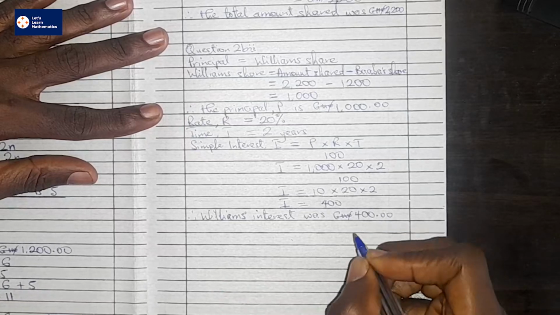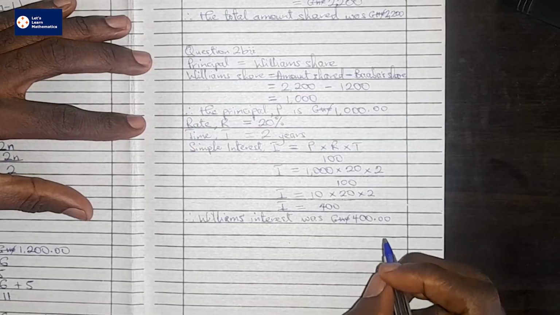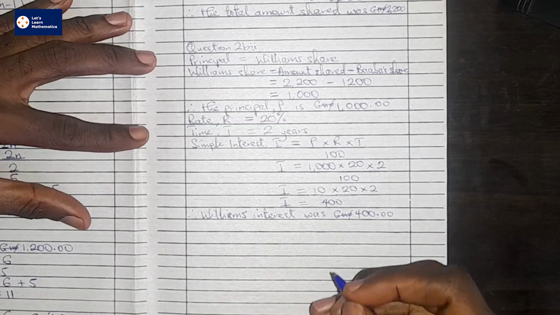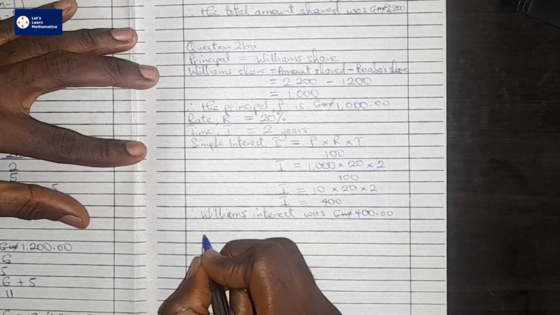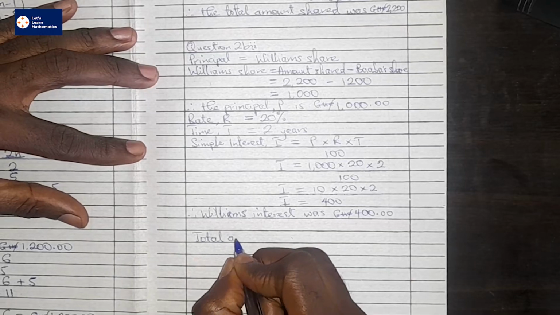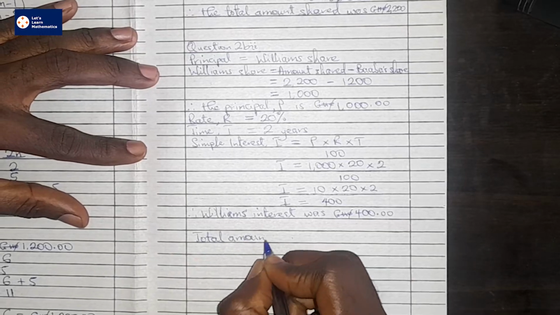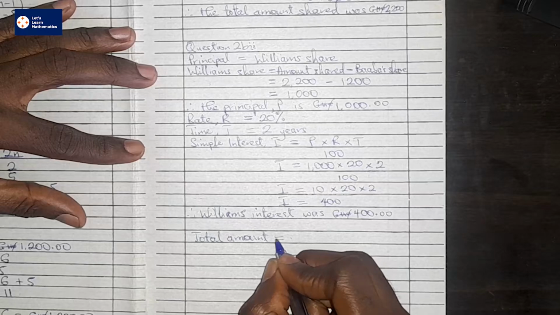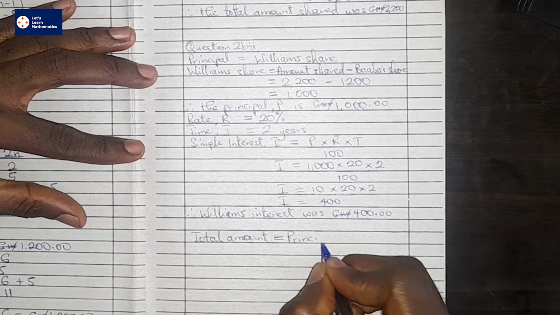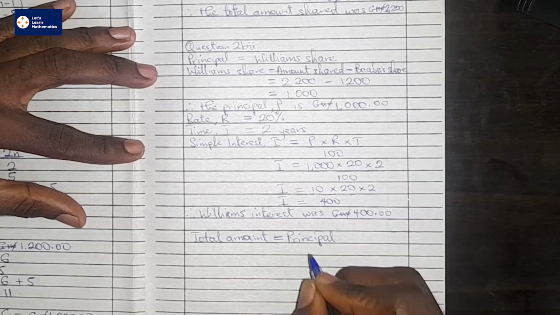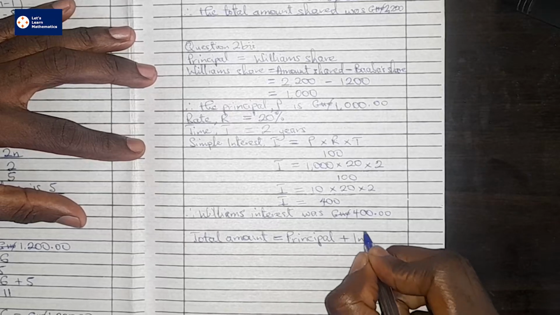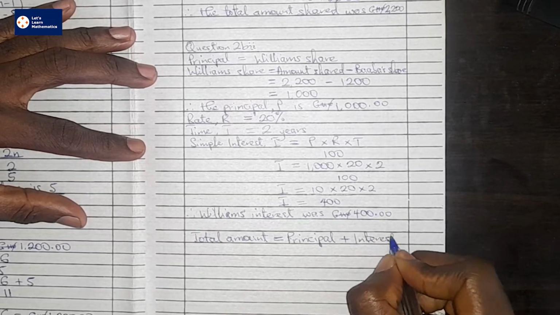But the question did not just ask us to calculate William's interest. It said we should find the total amount at the end of the 2 years. So you see that the total amount is the amount invested, which is the principal, plus the interest earned at the end of the 2 years.